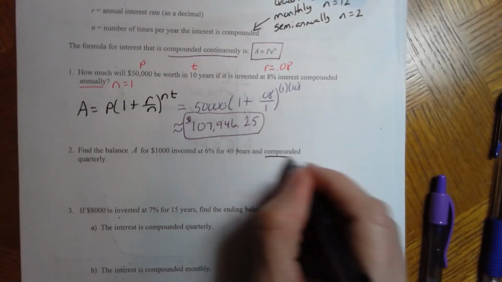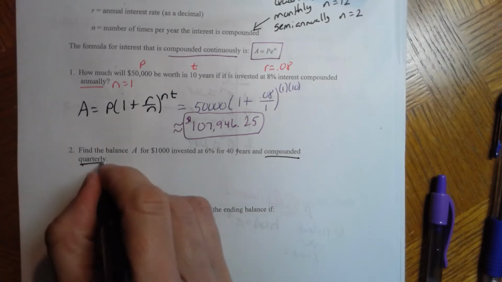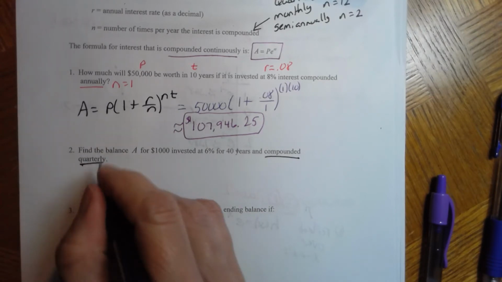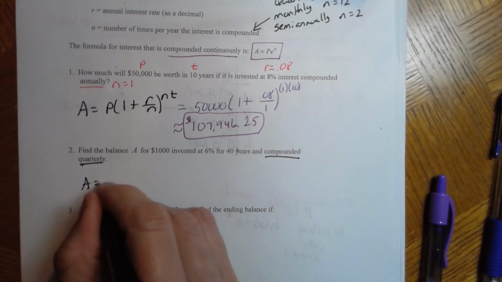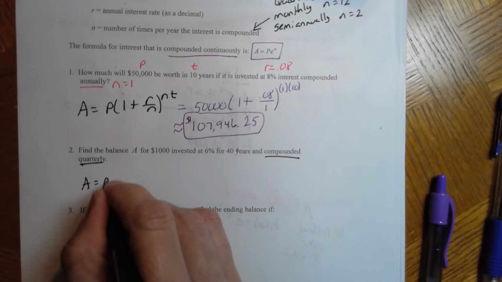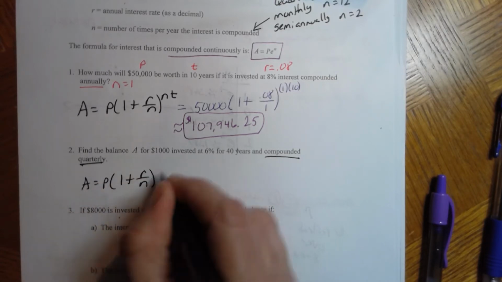So now we're going to do another problem, again using compounded quarterly. So what does that mean? Compounded quarterly, you know you're going to use a formula, A equaling P parentheses 1 plus R over N raised to the NT.